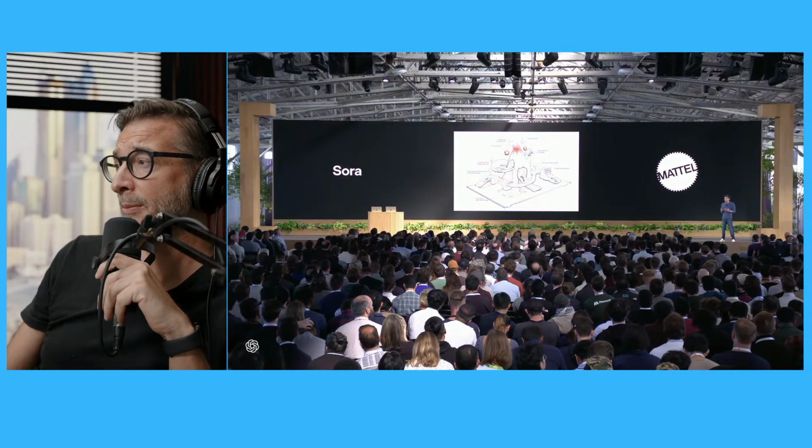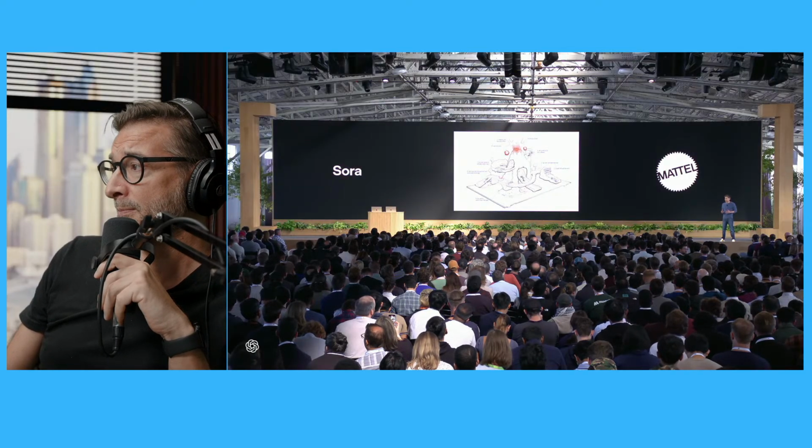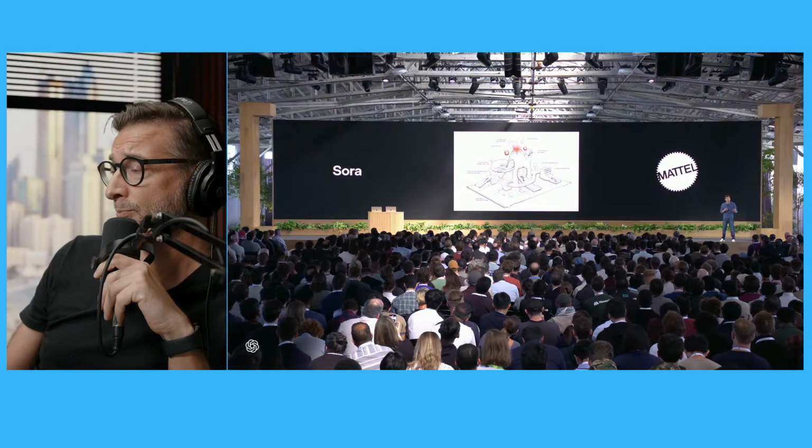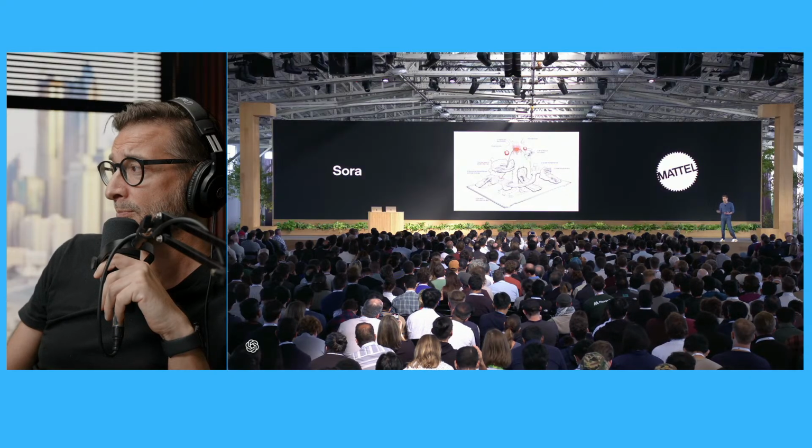Mattel has been a great partner working with us to test Sora 2 in the API and seeing what they can do to bring product ideas to life more quickly. One of their Mattel designers can now start with a sketch and then turn these early concepts into something that you can see and share and react to. So let's take a look at how this works.